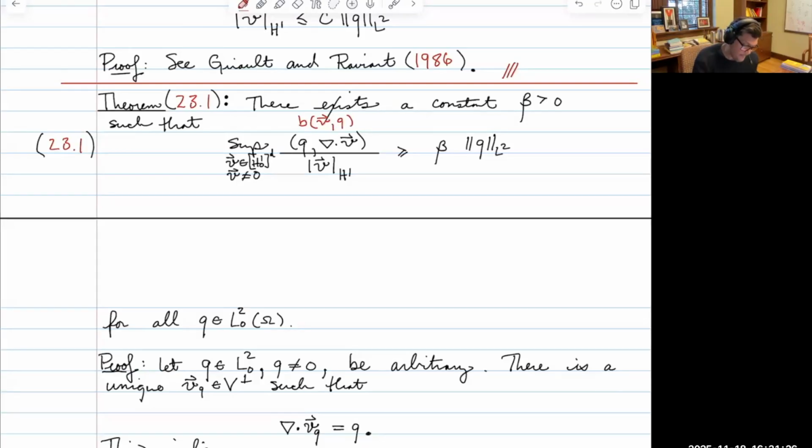We could replace it with that. And what's on the bottom? The thing on the bottom is just going to be the square root of A(V, V). So maybe that's an easier way to memorize what's happening here in this Inf-Sup condition. You've got B on the top and the square root of A on the bottom.